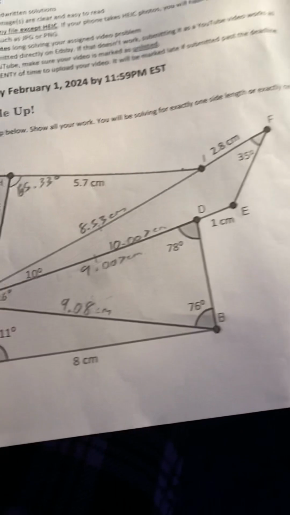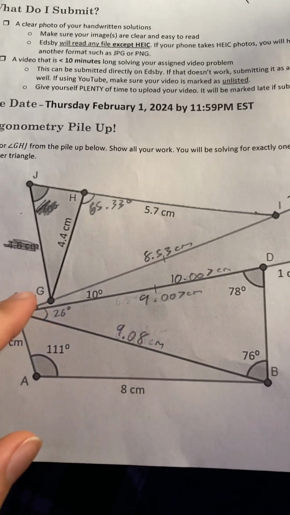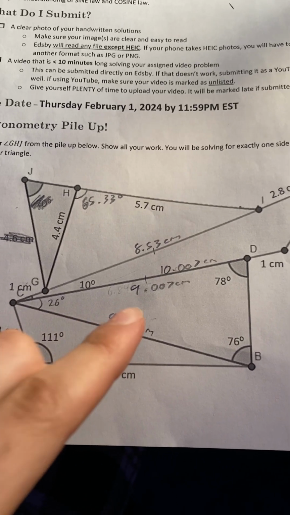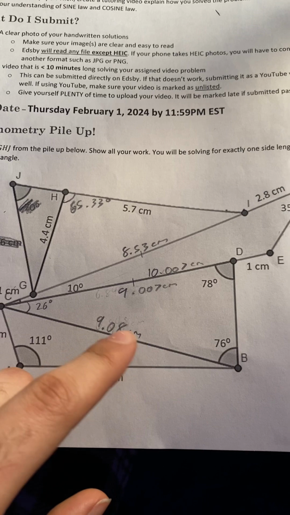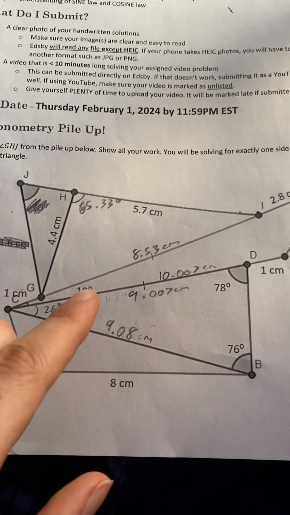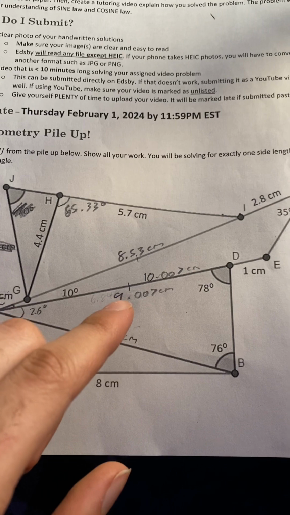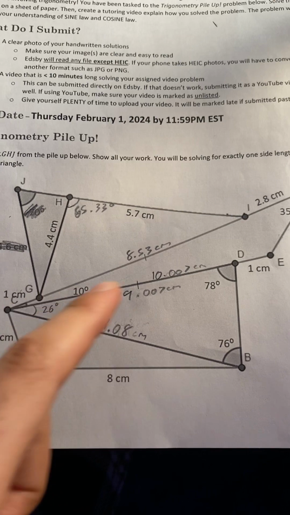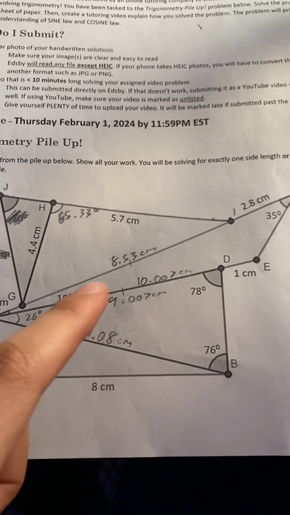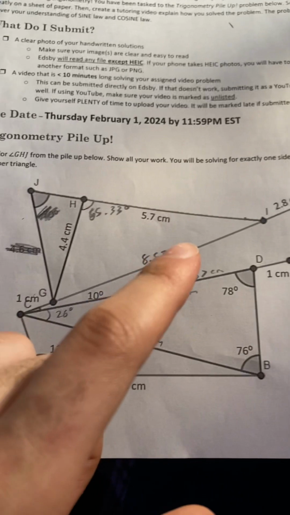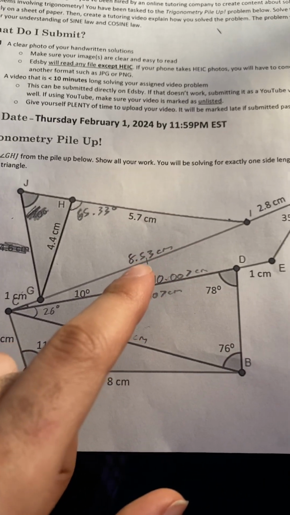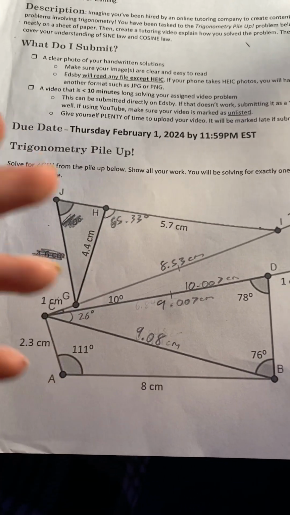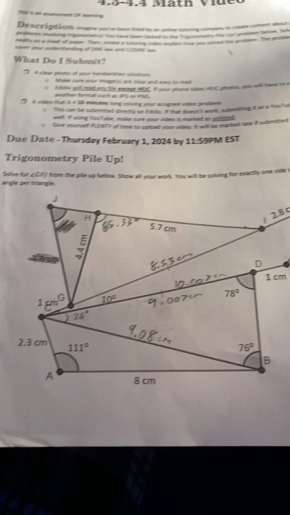And now as we can see, we started from that point, which gave us 9.08 centimeters. Then we figured out the length for this, which was 9.007 centimeters, which then allowed us to figure out what this length would be, which then allowed us to figure out what this length could be, which then allowed us to figure out the angle for H, which then allowed us to figure out the angle for the final triangle.